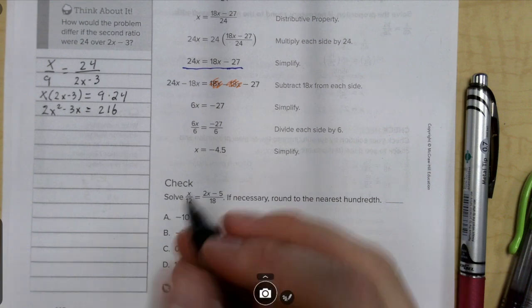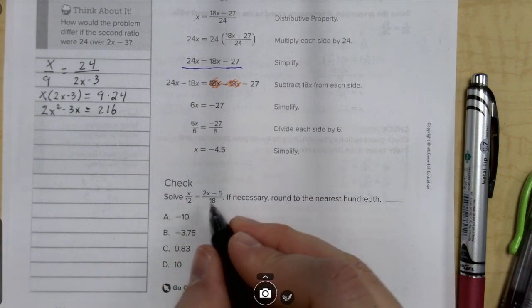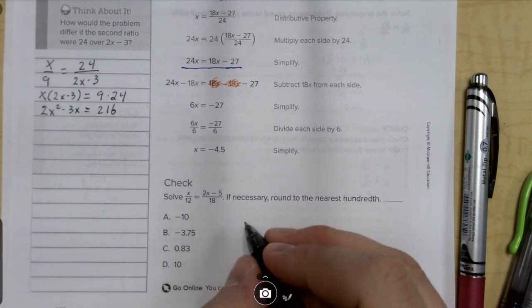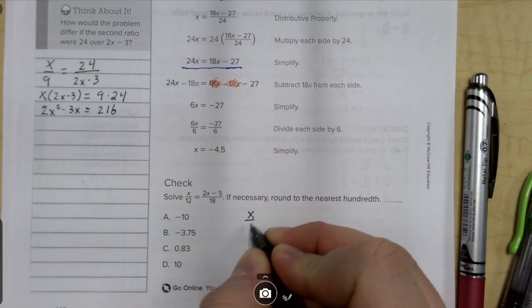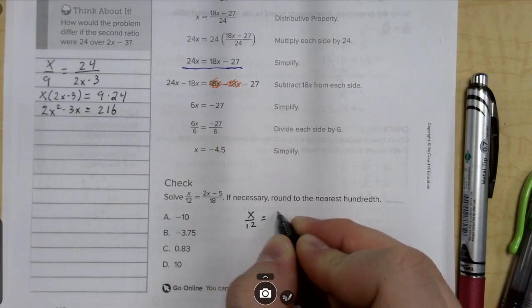In our check, we have x over 12 equals 2x minus 5 over 18. So we're going to use the cross product here.